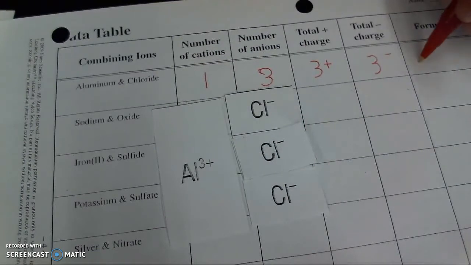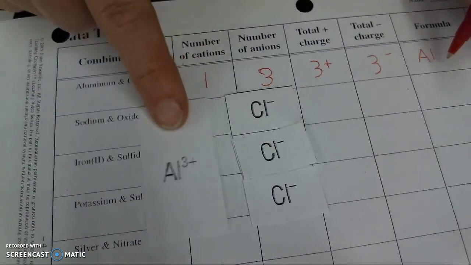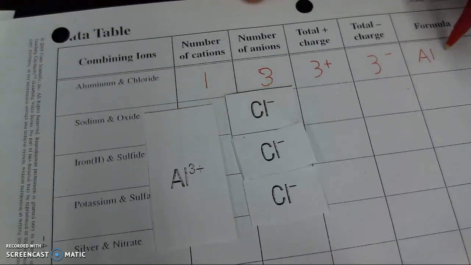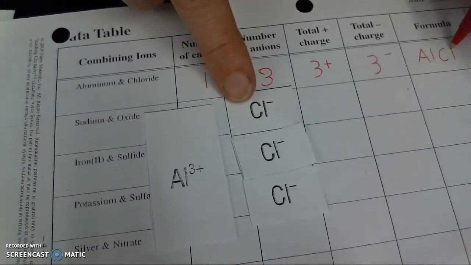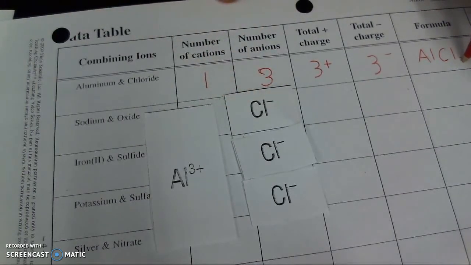The formula is going to be Al1. There's only 1 of these. And there's chlorine, which is Cl, but there's 3 of them. So we need to make sure we have a little subscript 3 there. So that's the formula.